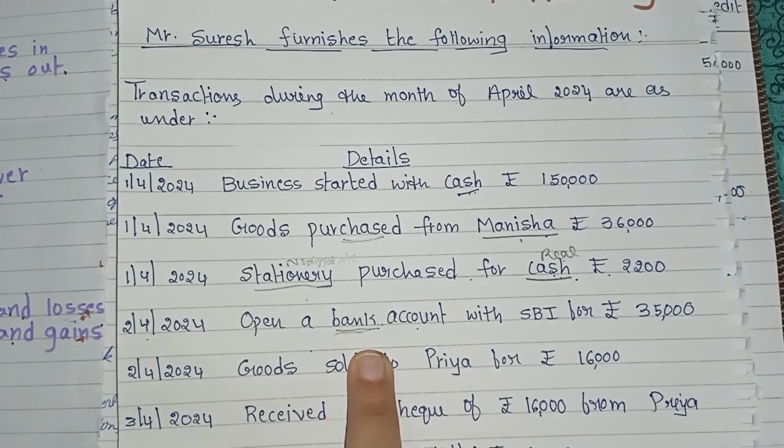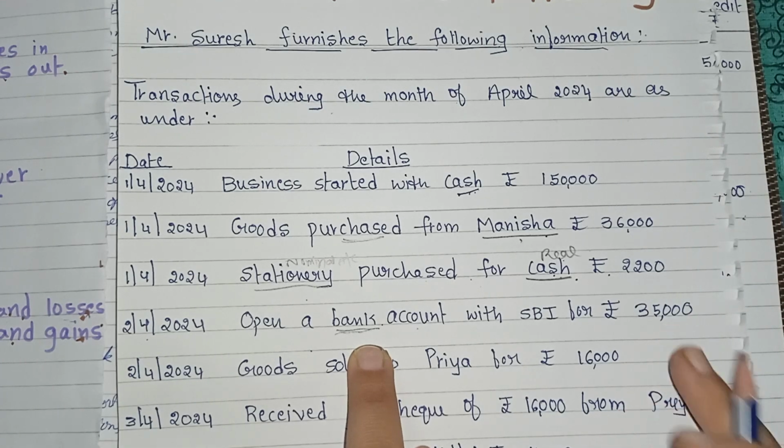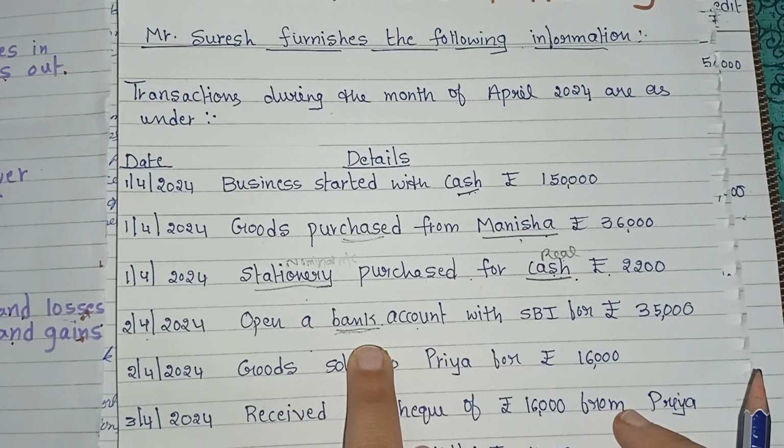Bank account, it falls under which category? It falls under personal account category. The rule of personal account is debit the receiver. Open a bank account. Bank receives the cash, that is rupees 35,000. Bank account debtor to which account we need to credit now?